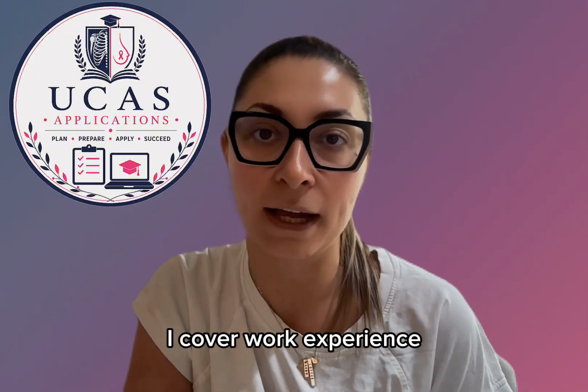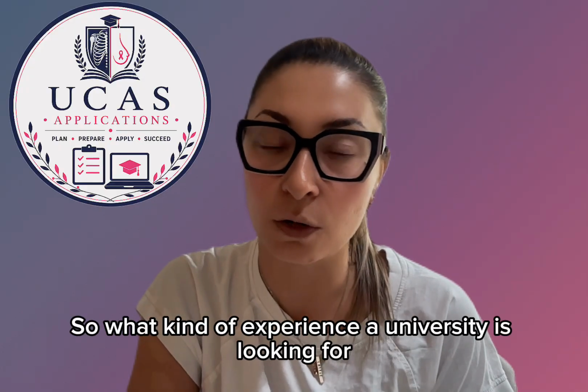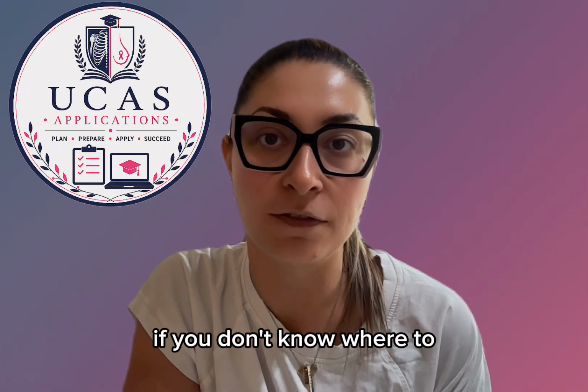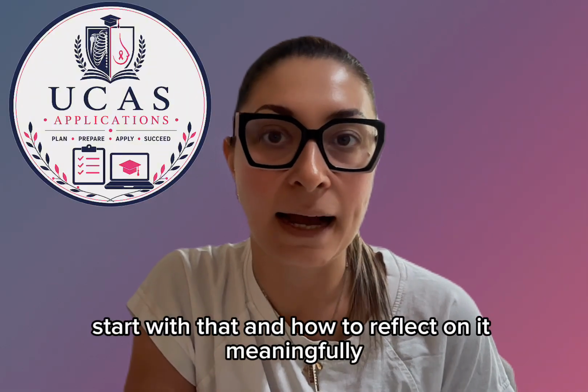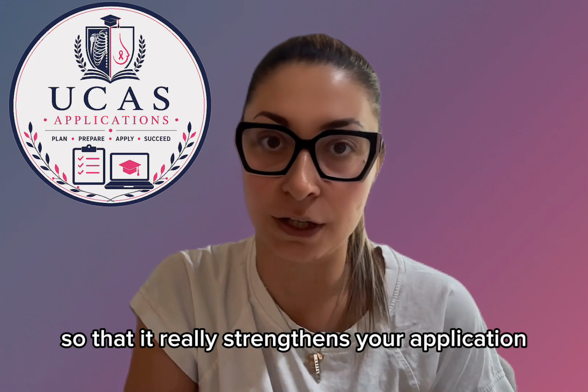In section 4, I cover work experience. So what kind of experience are universities looking for? What do they want to see? How to arrange a placement in a radiology department if you don't know where to start with that. And how to reflect on it meaningfully so that it really strengthens your application.